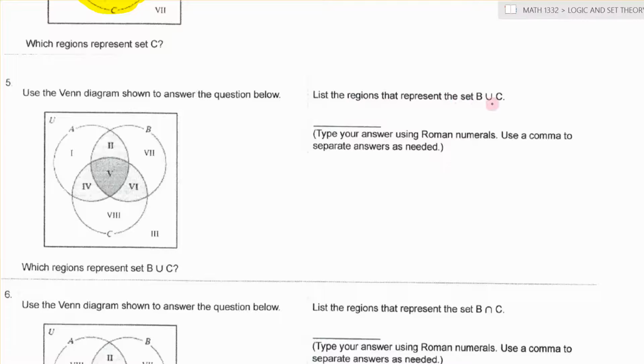List the regions that represent B union C. Okay, so highlighter.